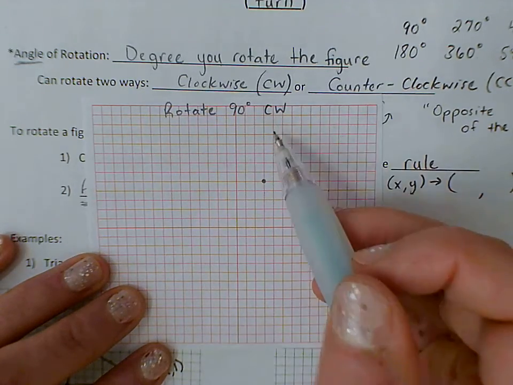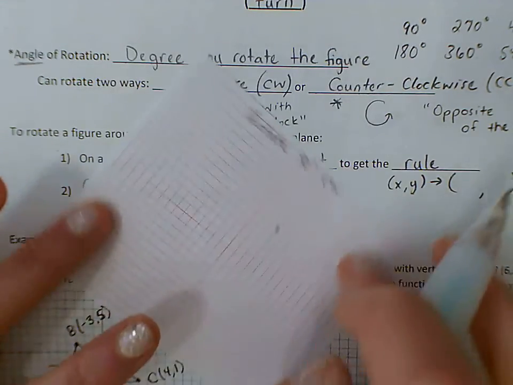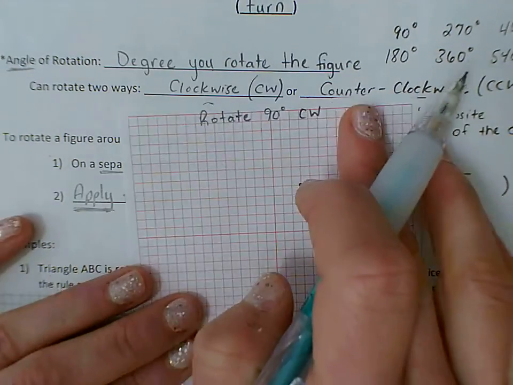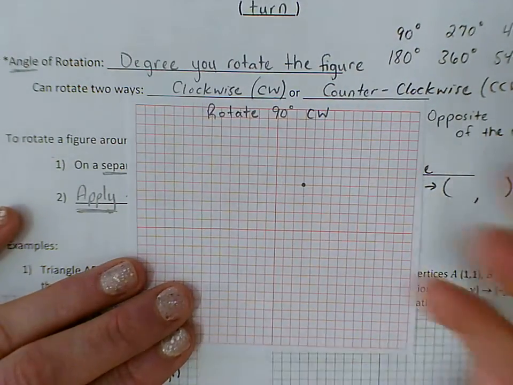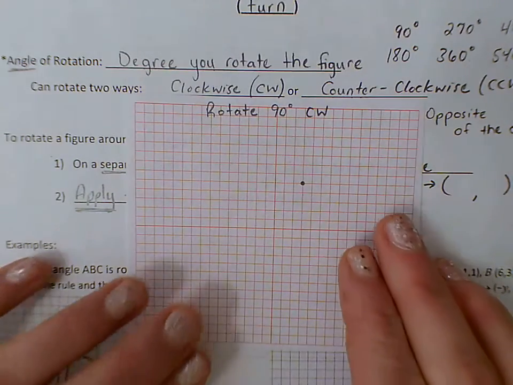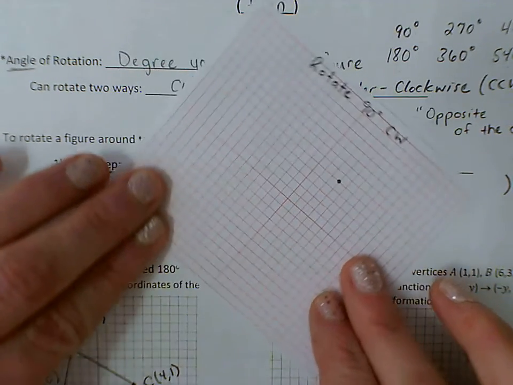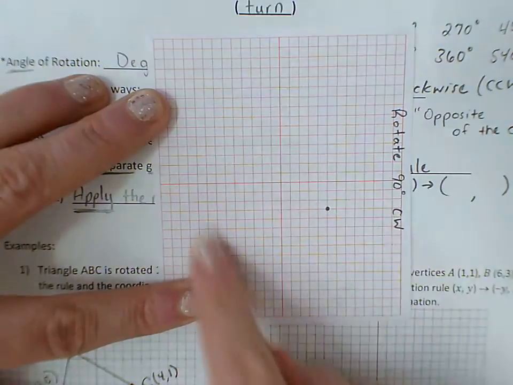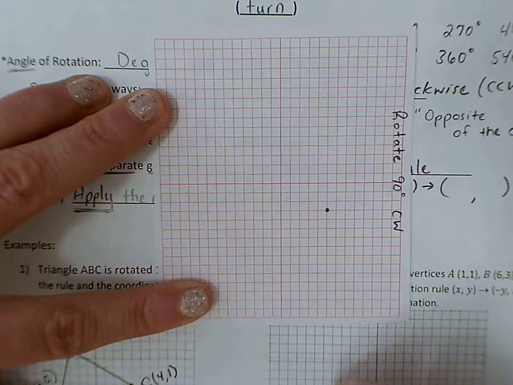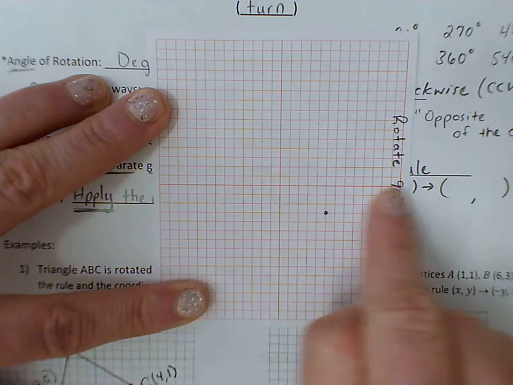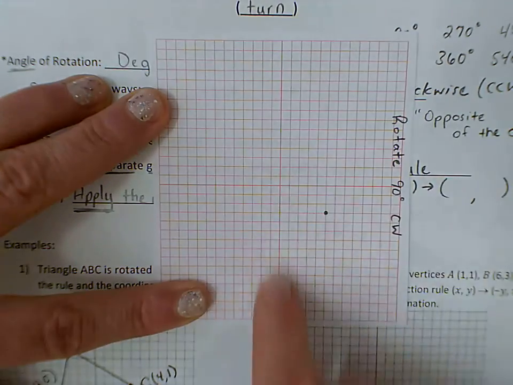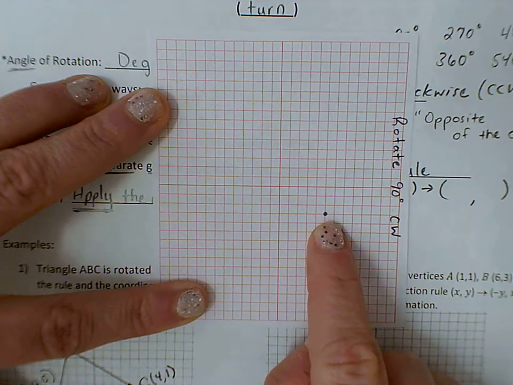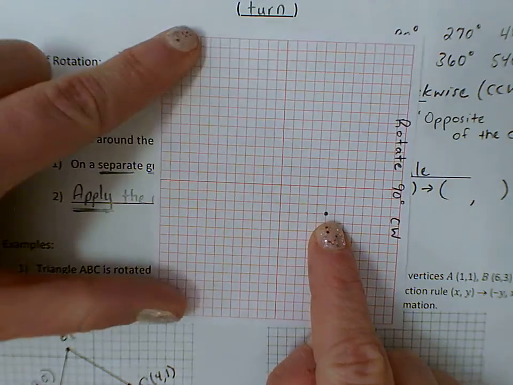So remember, clockwise goes the same direction as the clock, so the direction I'm going is kind of this way. And then I'm going to rotate it 90 degrees. So 90 degrees is like a quarter turn. So I'm going to rotate it clockwise 90 degrees, so that's a quarter turn. And notice if I look at this graph like a normal graph, so this would now be my x-axis and that would be my y-axis, I'm going to look at what the coordinate of that point is now if I look at it kind of like a normal graph.